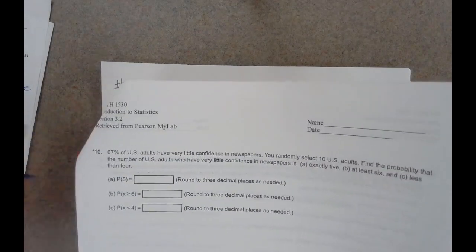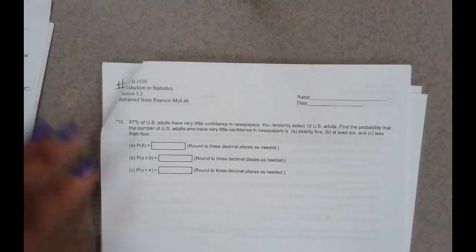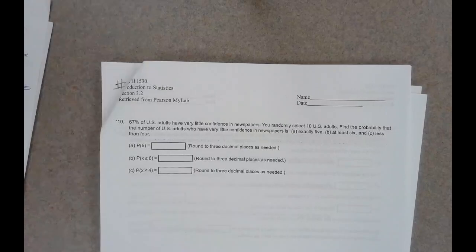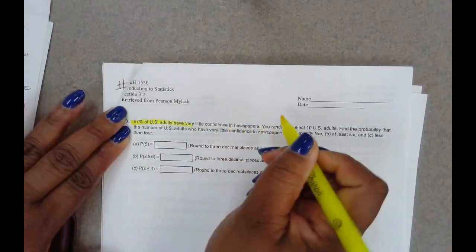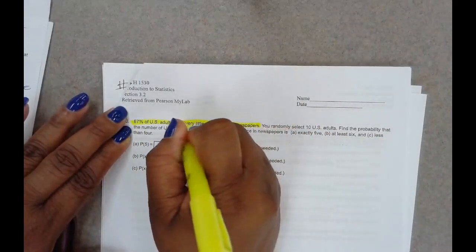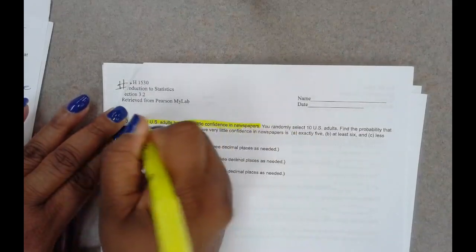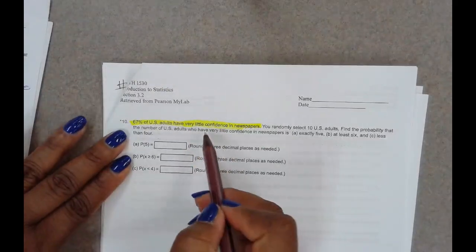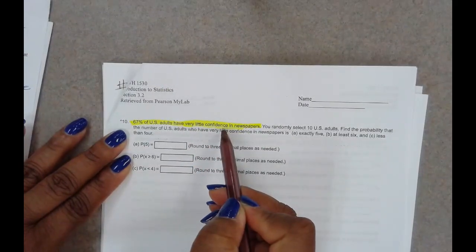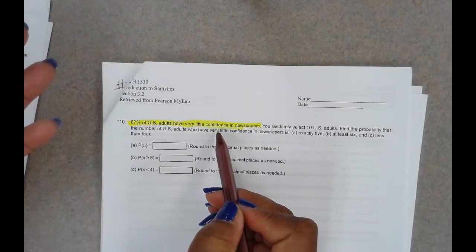In number 10, we know that 67% of the adults have very little confidence in newspapers. That's pertinent information because in a binomial experiment, we know that there are 2 outcomes. Our 2 outcomes are very little confidence, and then the converse of that, having confidence.